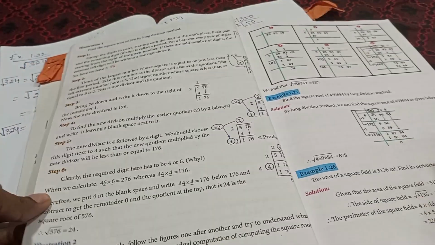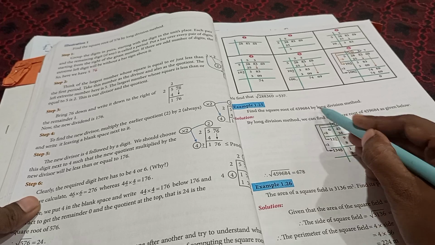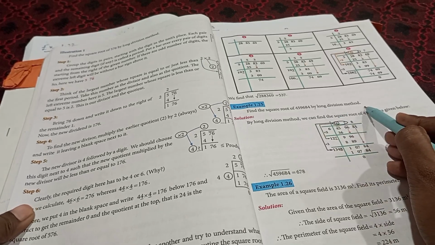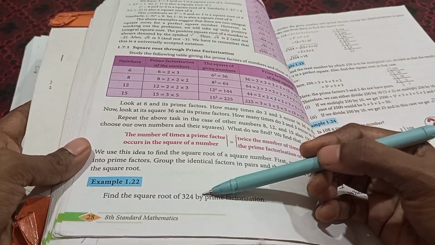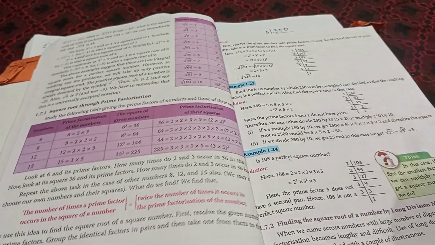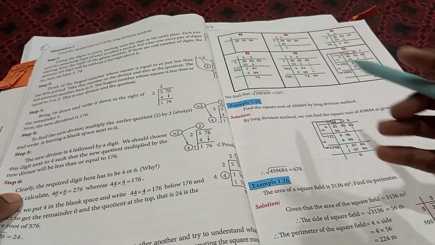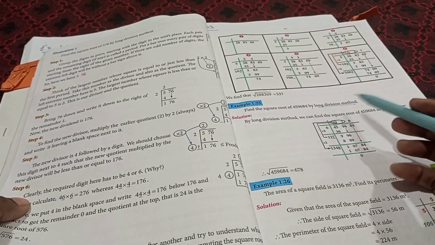Okay. Next, example 1.25. Find the square root of this number by the long division method. You have to find this by the long division method, because in the previous sums they asked to find the square root by the prime factorization method, that is, you take the prime factorization like this and find the square root. Now they have asked for it by the long division method. Okay, you have to find it with this.